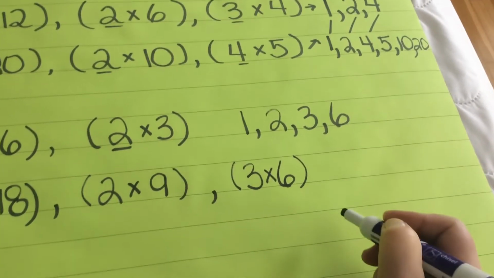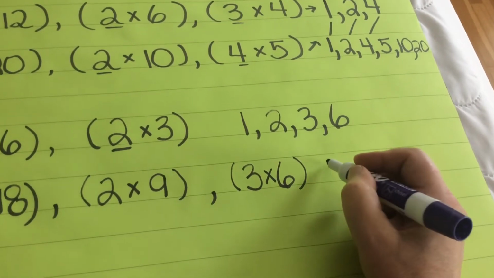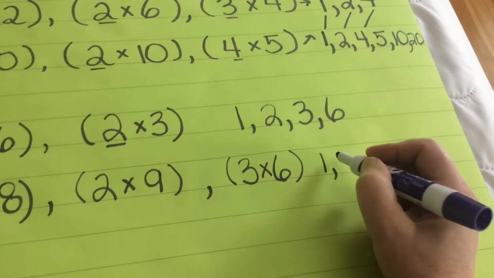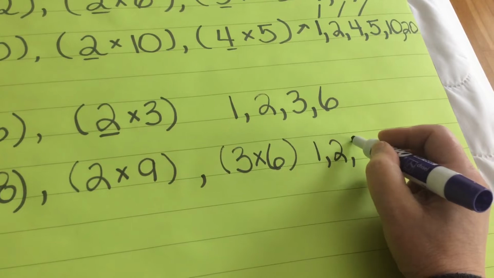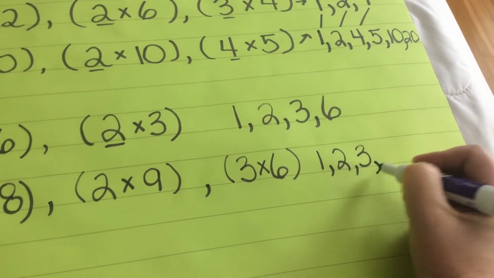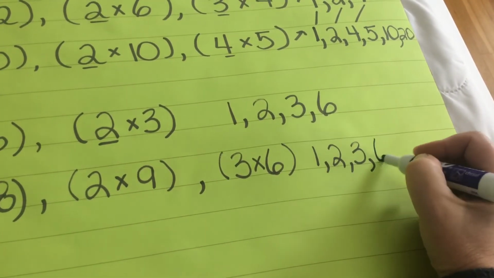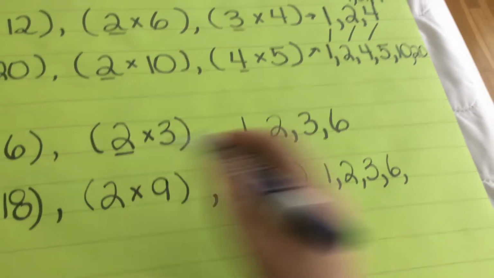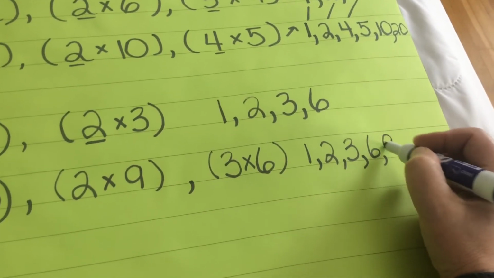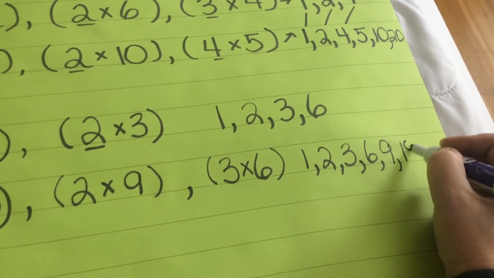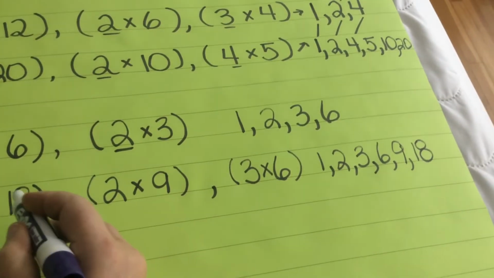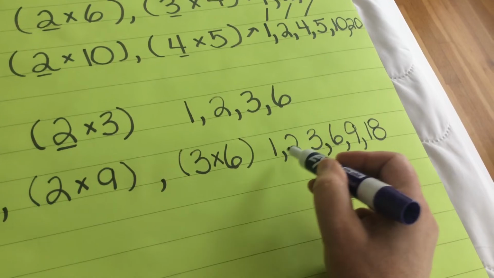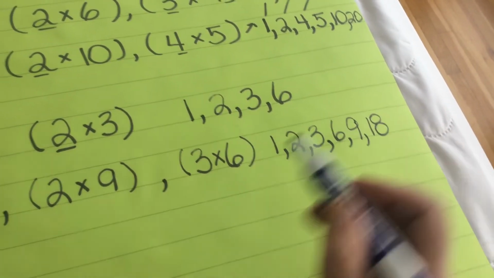And then you're listing them: 1, 2, 3, don't forget them, 6, even if you have to cross them out after you've used them so that you know, 9, 18. Because you should have 1, 2, 3, 4, 5, 6.